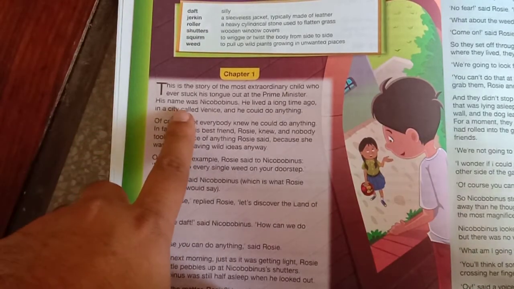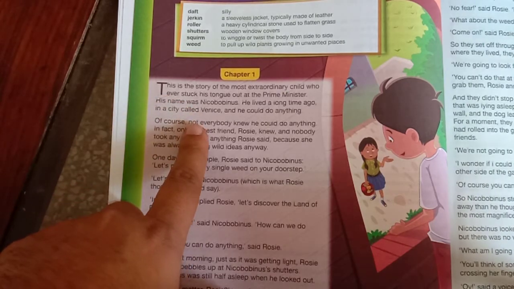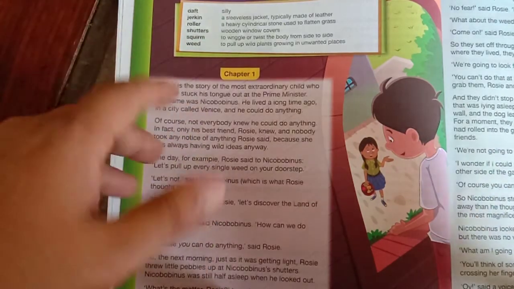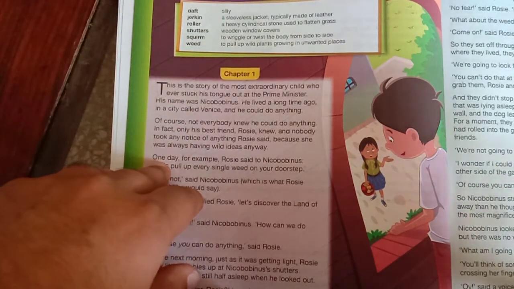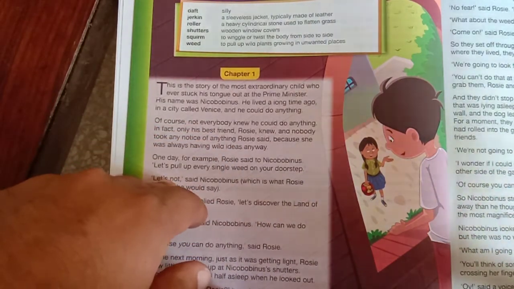Let's start with chapter 1. This is the story of the most extraordinary child who ever stuck his tongue out at a prime minister. So they're telling us that this is a story of a child who is most extraordinary. He's not like ordinary kids, but he is extraordinary. He is different. Who has stuck his tongue out at the prime minister?